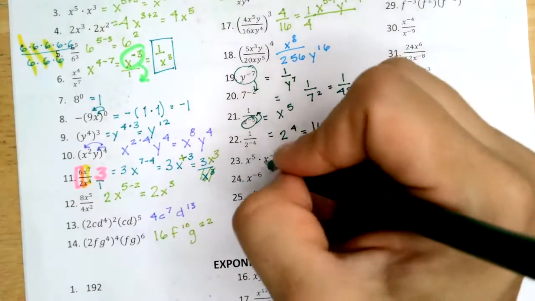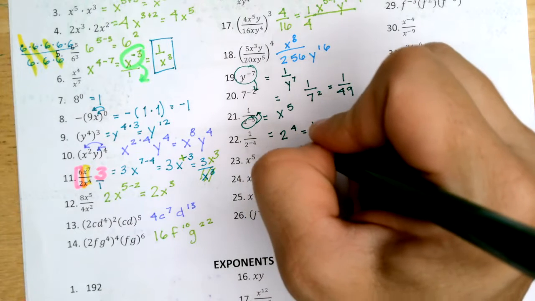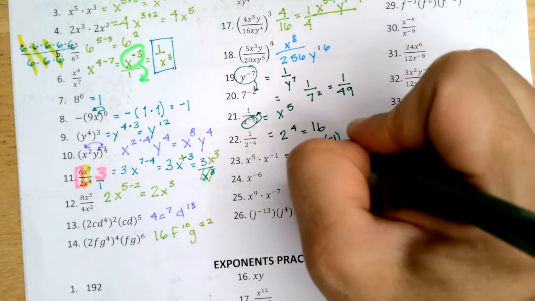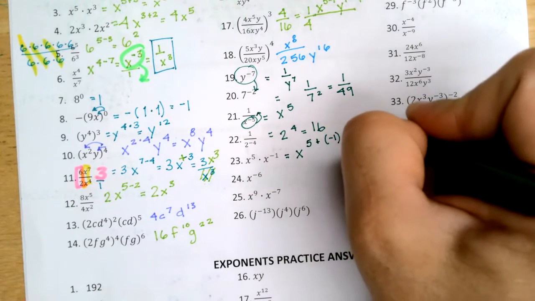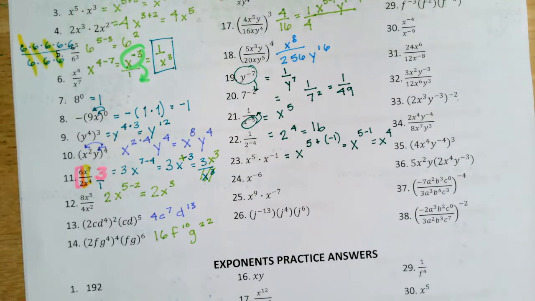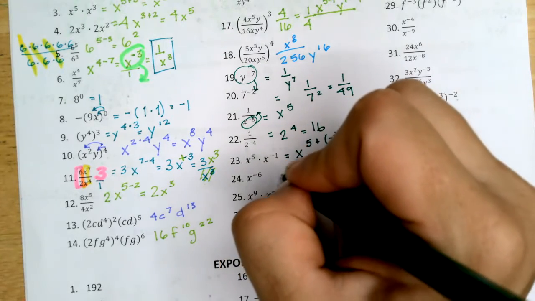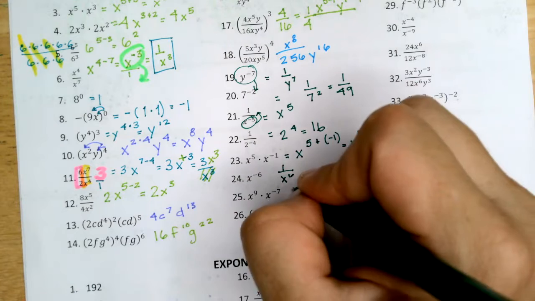All right, here we have x to the 5th times x to the -1. Remember, we can add those. We can call that x to the 5 plus -1, or 5 minus 1 is x to the 4th. Good. 24 x to the negative 6 is the same as 1 over x to the positive 6.